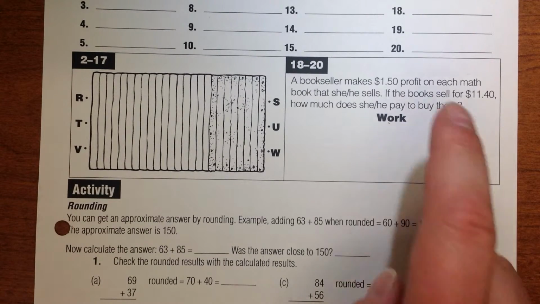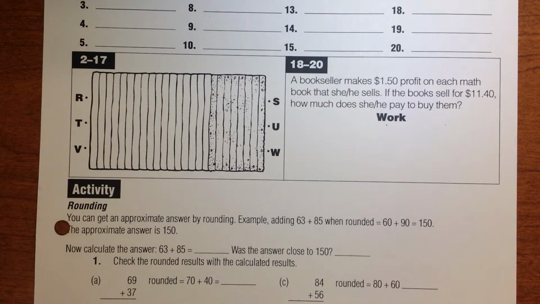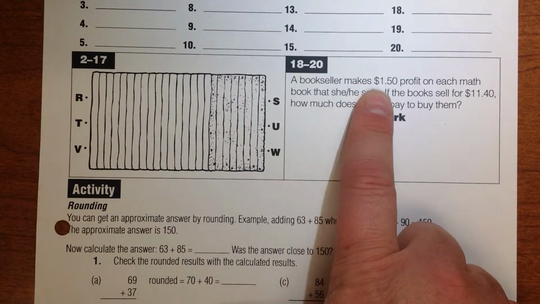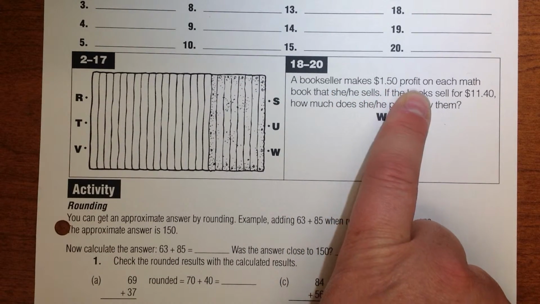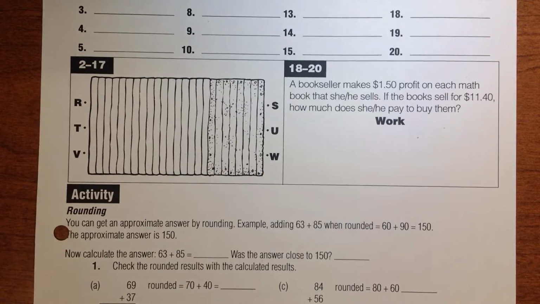The last 3 questions are about our story problem. And again, I'm going to read it to you, and then you're going to be saying whether it's asking us to do A, B, or C. A bookseller makes $1.50 profit on each math book that he or she sells. If the book sells for $11.40, how much does he or she pay to buy the book?